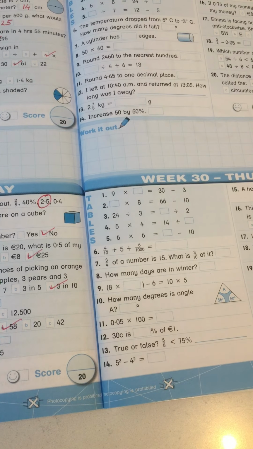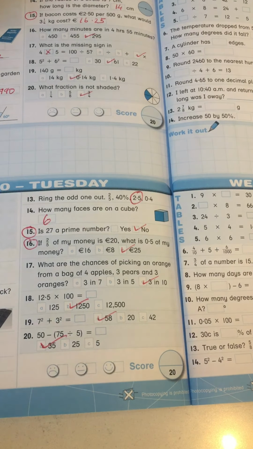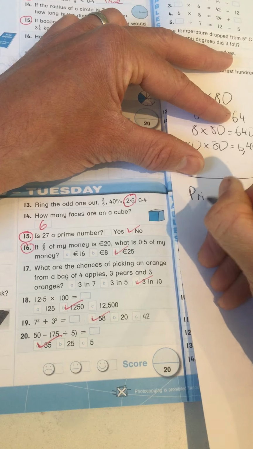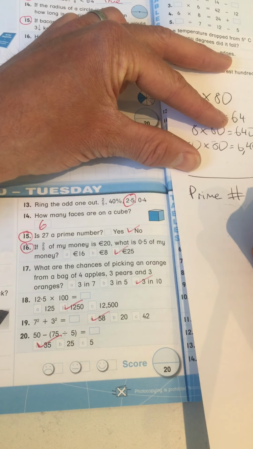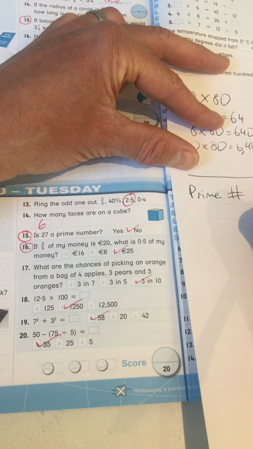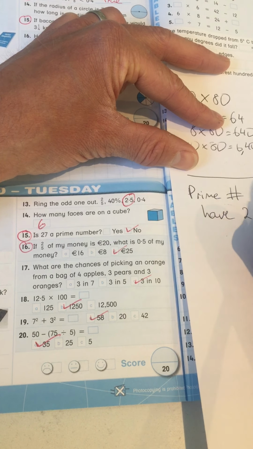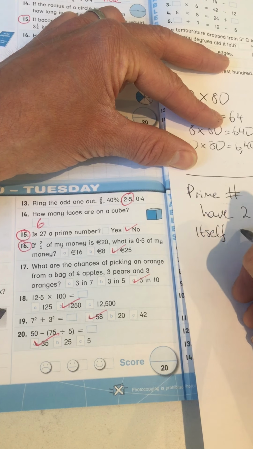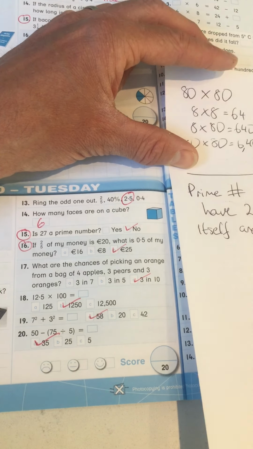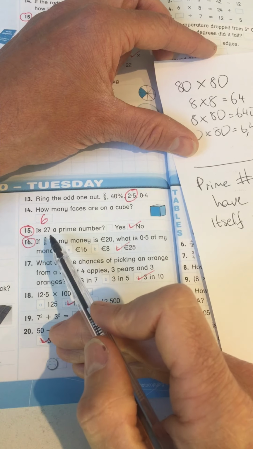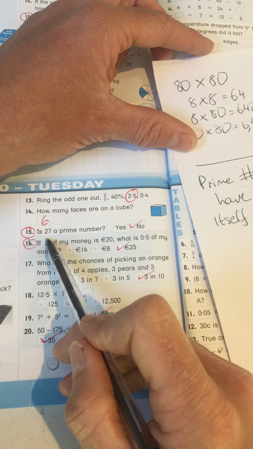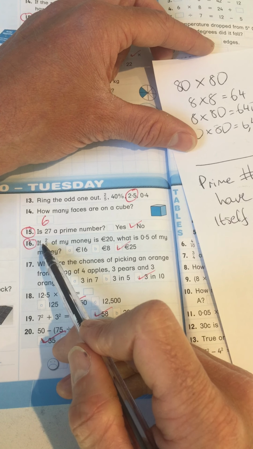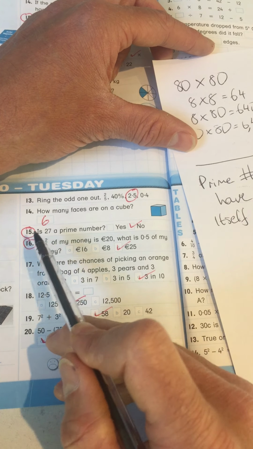Number 15 is 27 a prime number? Remembering what prime numbers are. Prime numbers are numbers that only have 2 factors. And the 2 factors are itself and 1. Meaning that I can divide 27 by 1 and I get 27. I can divide 27 by 27 and I get 1. So 1 into 27 goes in 27 times. 27 into 27 goes in 1 time. So does it have any other factors?